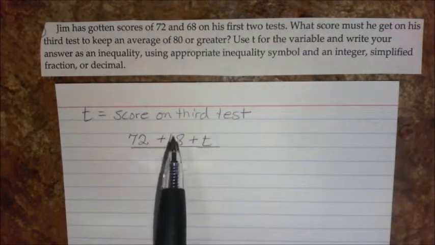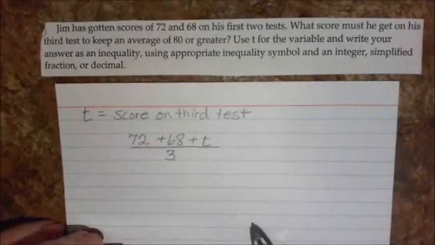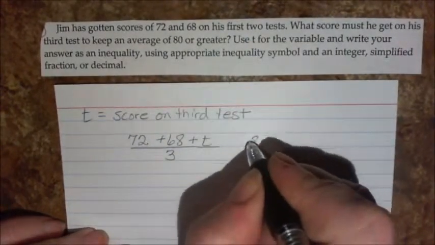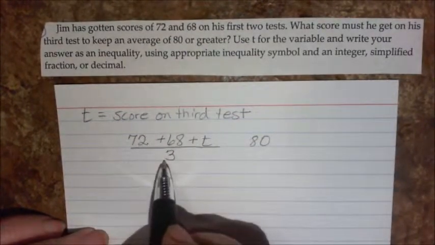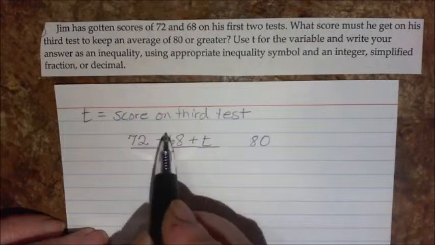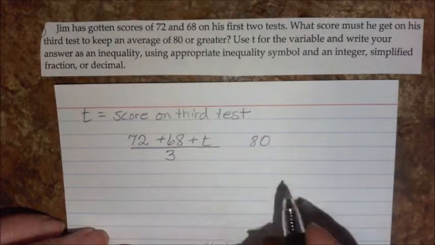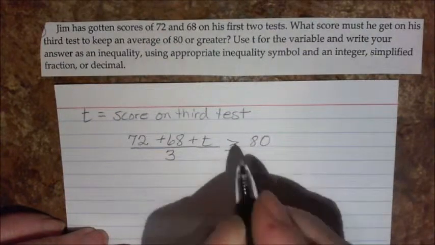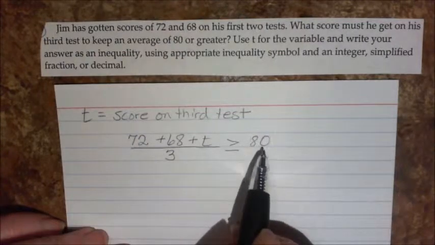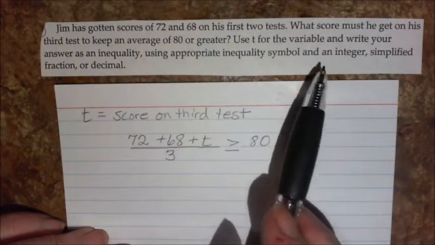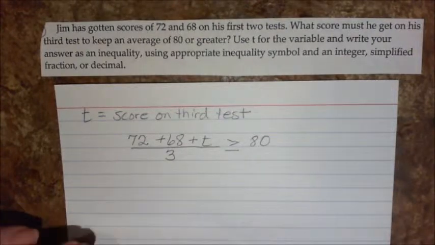Now, we want his average to be 80 or greater. So exactly 80 would be an equal sign, but what shows that this average is greater than or equal to the number 80? Okay, we would connect it with that inequality symbol. We want the average to be greater than or equal to 80. Remember, at least 80 means greater than or equal to.